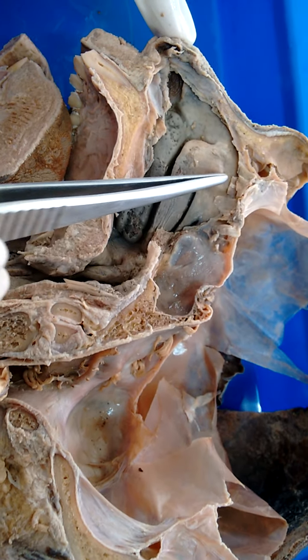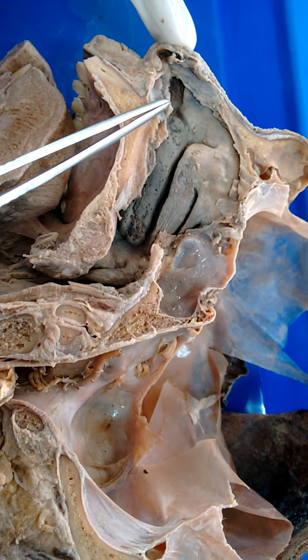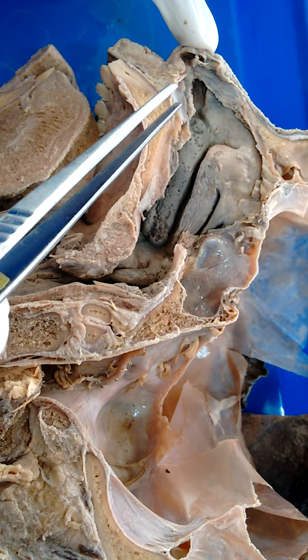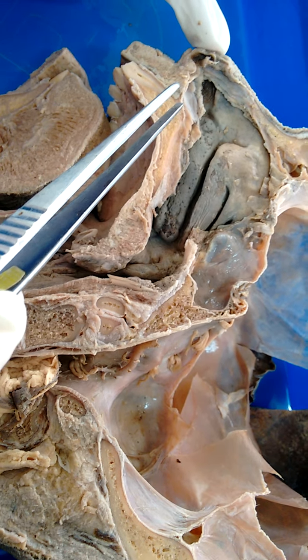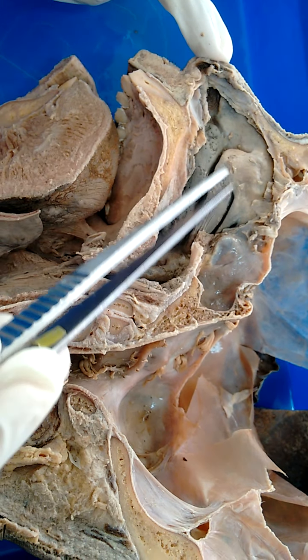Again, lateral wall is divided into 4 parts: anterior superior, anterior inferior compartment, and posterior superior, posterior inferior compartment. Each quadrant will be having different nerve supply, blood supply and lymphatic drainage, which you have to read. Once we remove the mucosa, we will be able to appreciate each part.